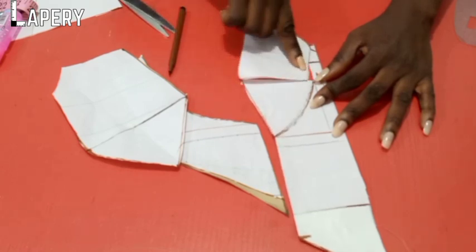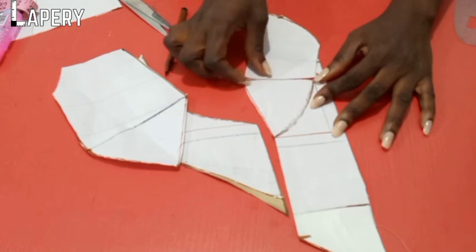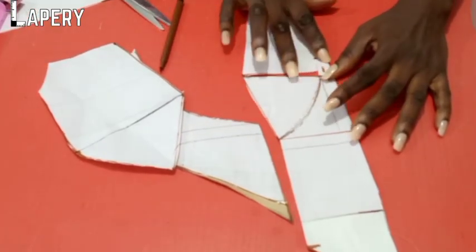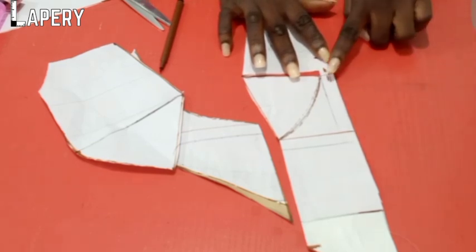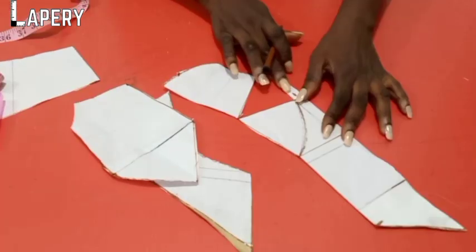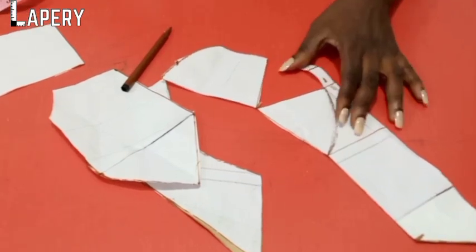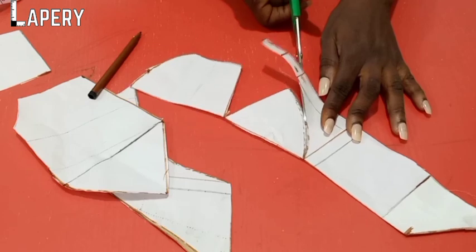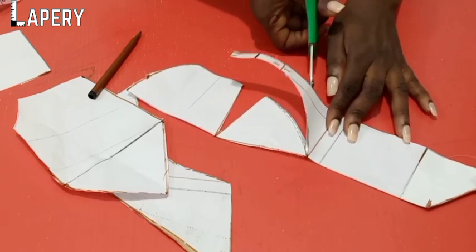So this piece will be attached with the center piece this way. But let me first attach this small piece with tape. Having done this, this is what I'll have, like so. And I can now go ahead to cut off the remaining parts of the corset area this way.